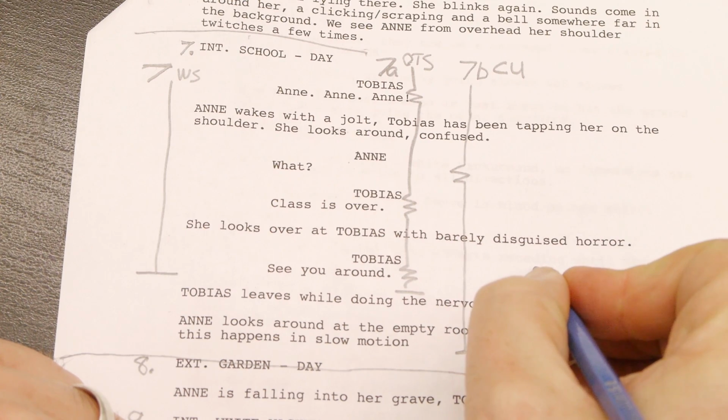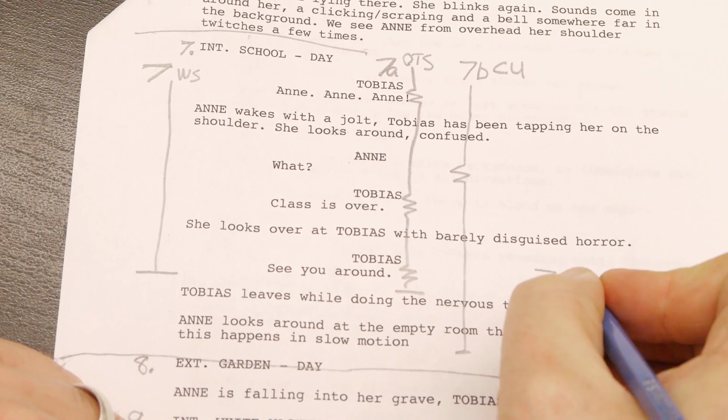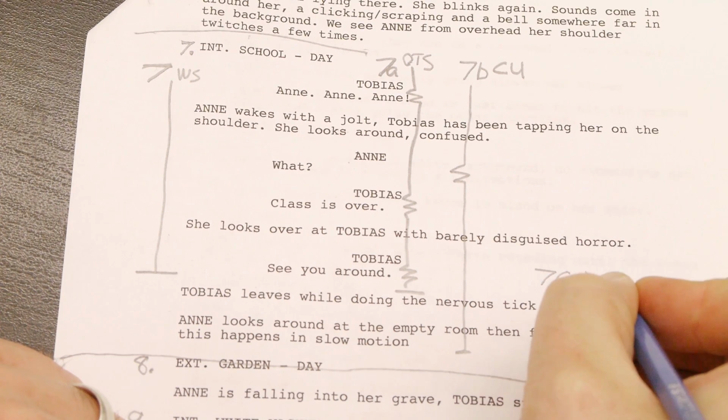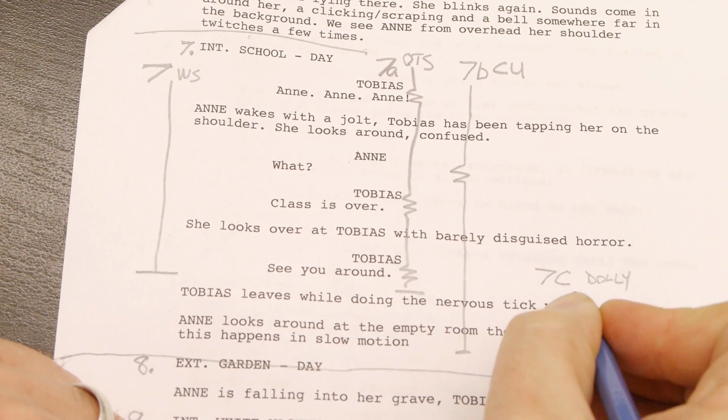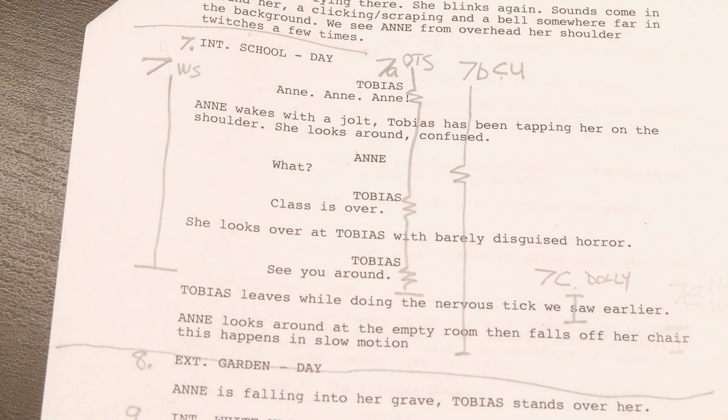I get down to 7C here, and Tobias is leaving, and I want to do a little kind of dolly shot behind the books, like someone's kind of watching in on this. And I just draw a line there, beginning and end. It's the one little line.